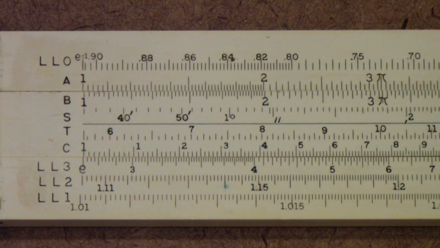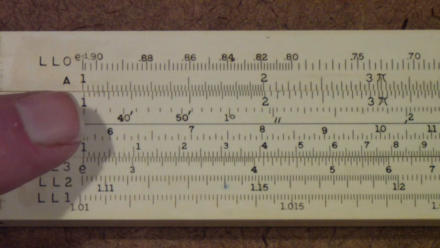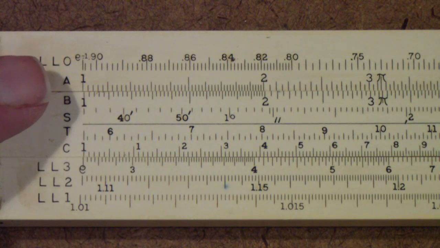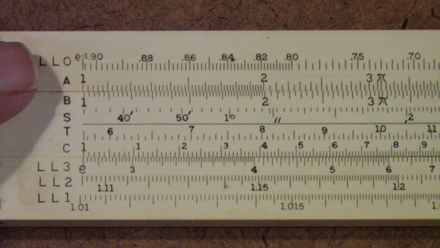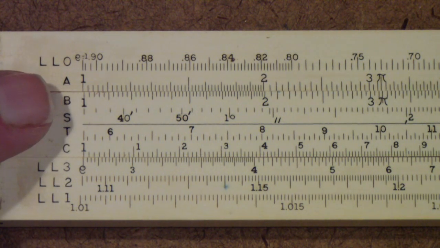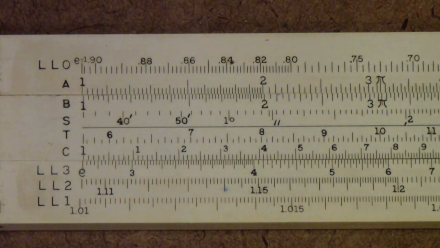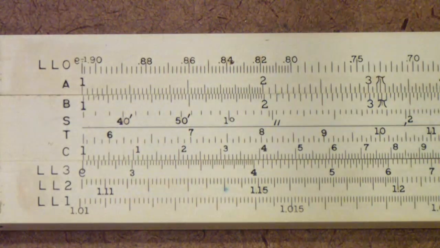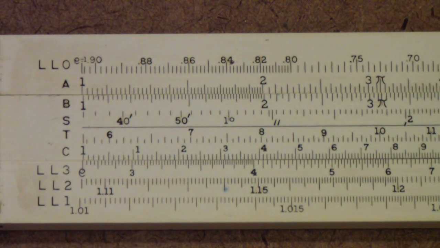But there are two things about this rule that changed over the years. The first is the fact that the trig is in minutes and seconds. The second is the log-log scale. This log-log scale is actually referenced to the A and B. Let me get a different pointer here so I won't be casting such a shadow.